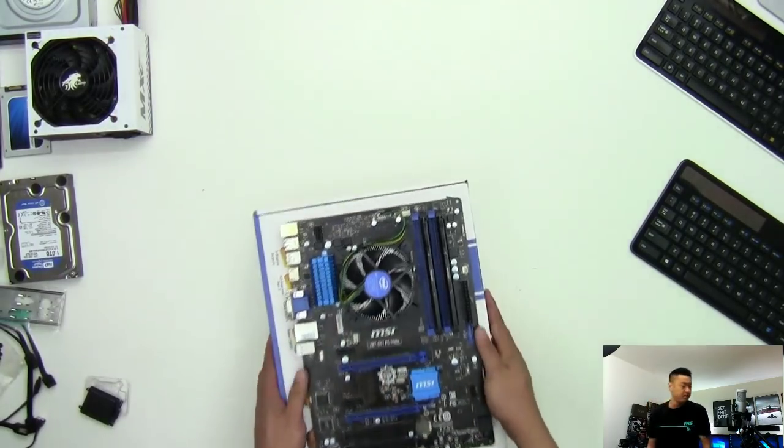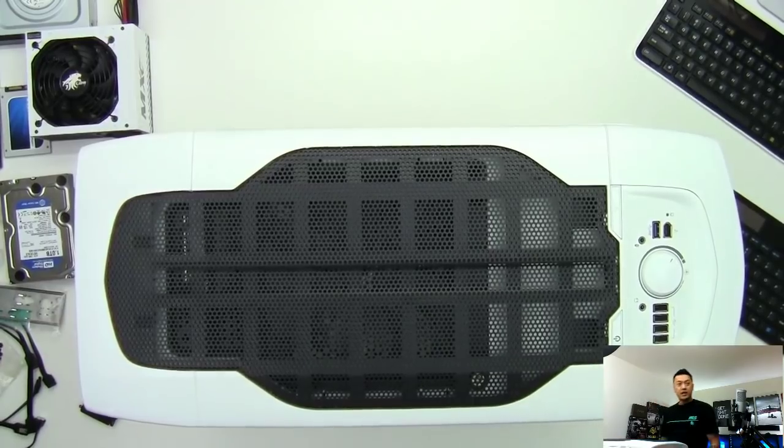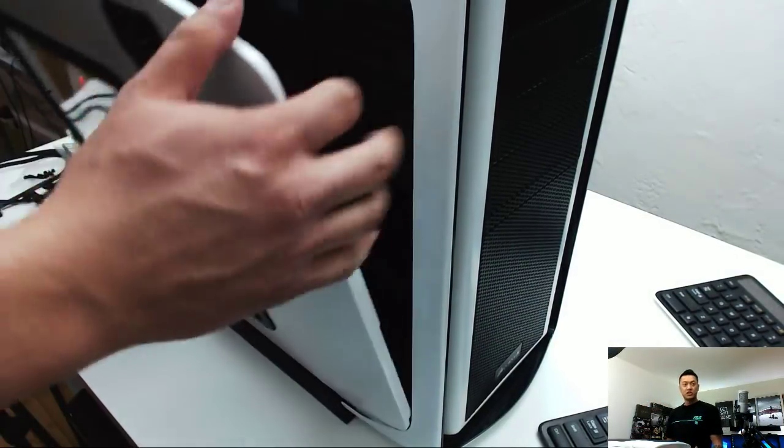So if it doesn't boot up, that's all me. Alright, so motherboard, set that aside. Let's get the case going here. Change the camera angle. That's good enough.